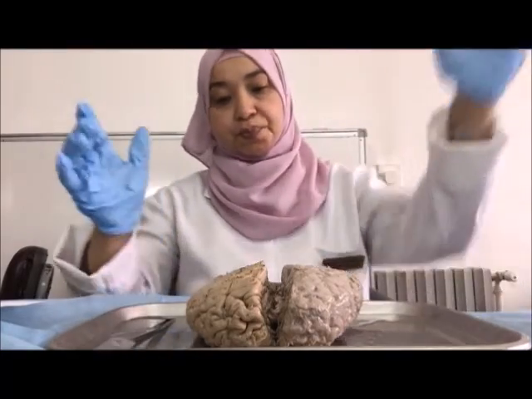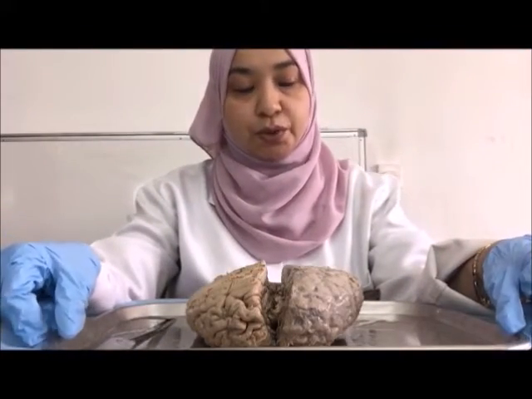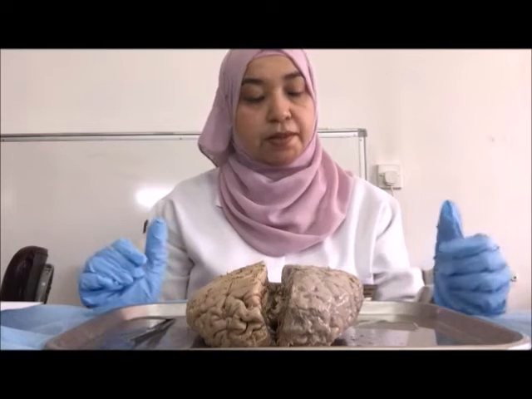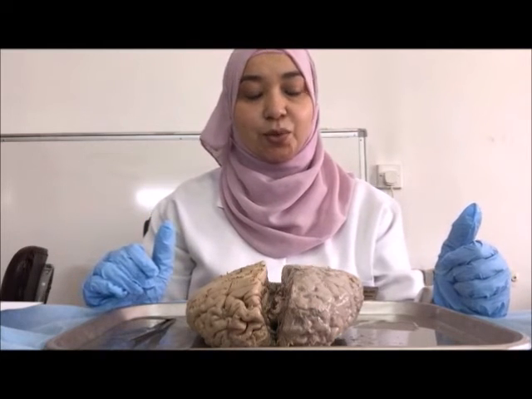Welcome to your first online practical session in the neuroanatomy module. In this practical class, you will identify different lobes of the brain, sulci, gyri, and important functional areas. And also you can identify the orientation of the brain, which is front, which is back, and the position of the cerebellum and the brainstem relative to the brain.